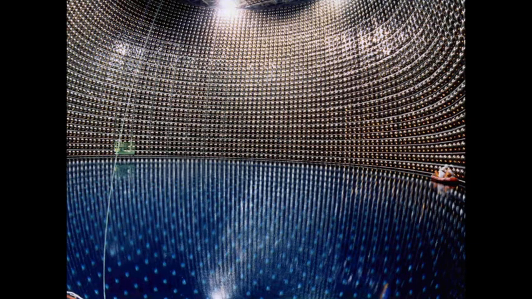So these are the detectors inside it, and I think they work on the Cherenkov principle. And you can see that these are the people over here. So they've built this huge setup to detect these tiny particles.